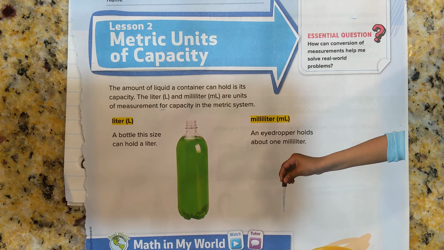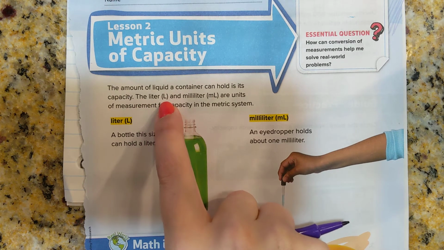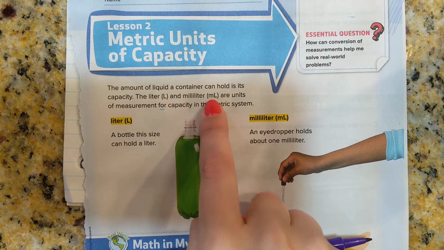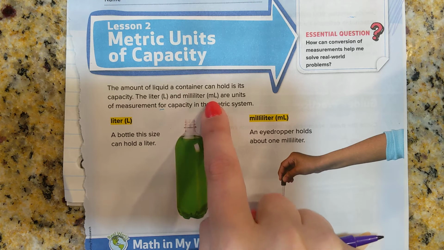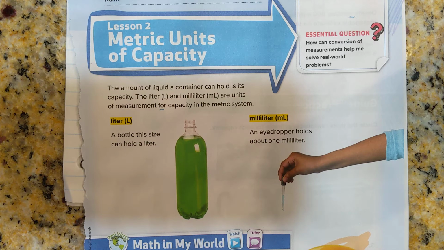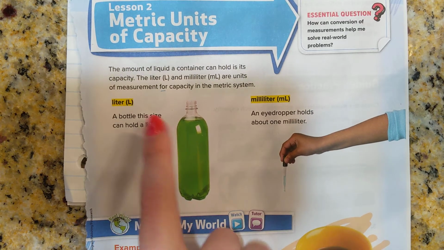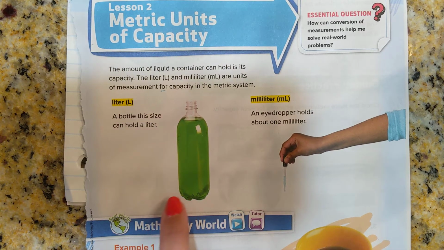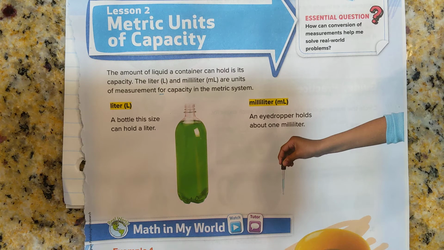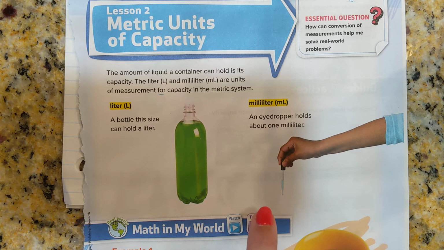You can still find liter and milliliter markings on some of the things that we have here, though. I would really encourage you to go look at some of the things maybe in your pantry or your fridge and see if you can find if it has a number in a large liter or numbers in the milliliters. You're going to find milliliters on the extra small stuff too. So a liter is about a bottle, okay? And then a milliliter is an eyedropper, so very small.